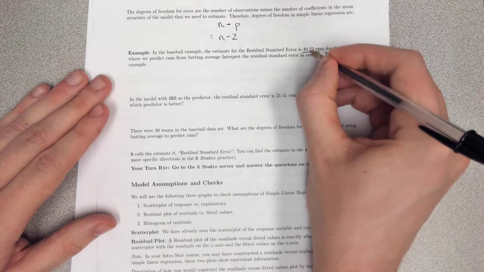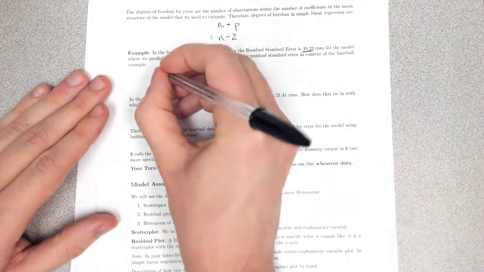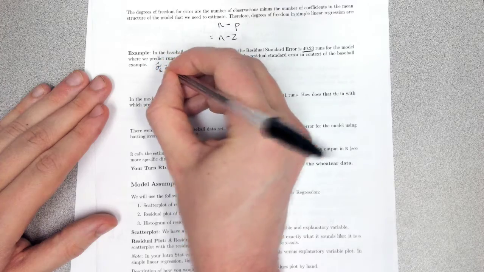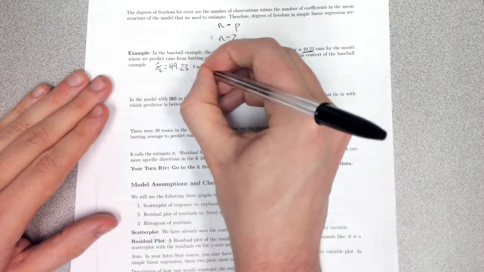In the example using batting average to predict runs, the residual standard error, or sigma hat sub epsilon, is 49.23 runs.